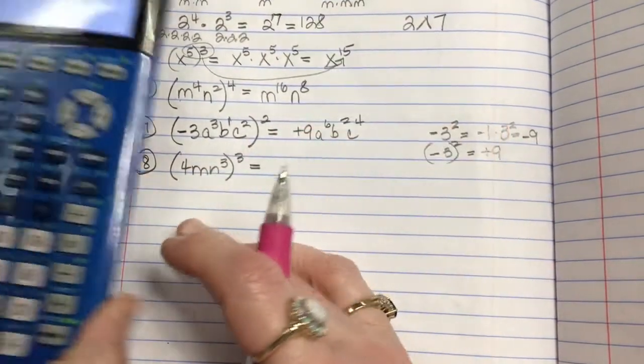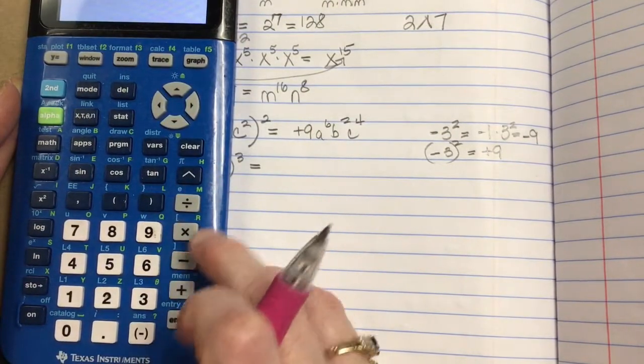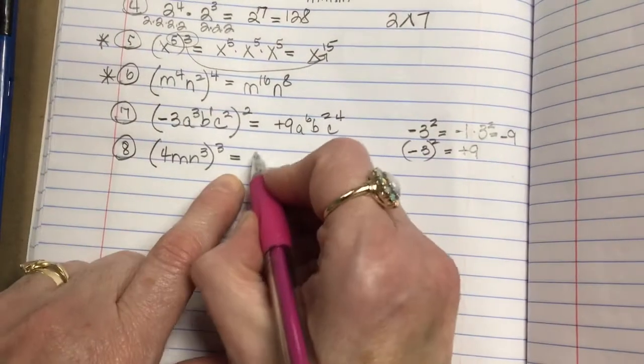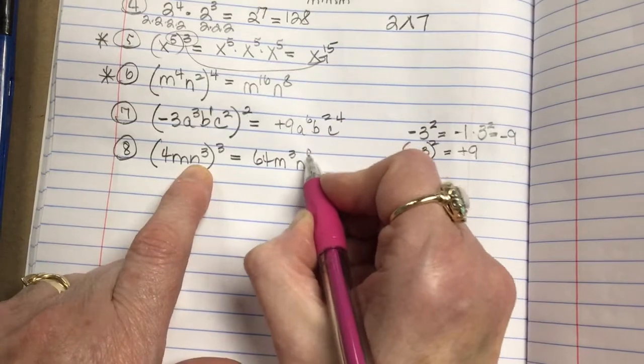Now, so I'm on the ACT. I'm like, what's 4 cubed? So just 4 raised to the 3rd is 64. And then m to the 1 times 3 and n to the 3 times 3.